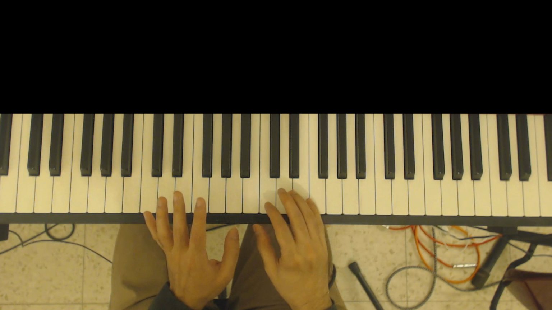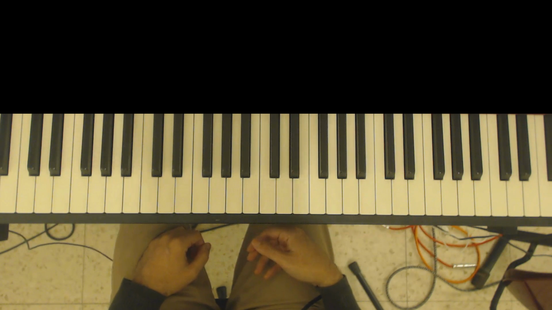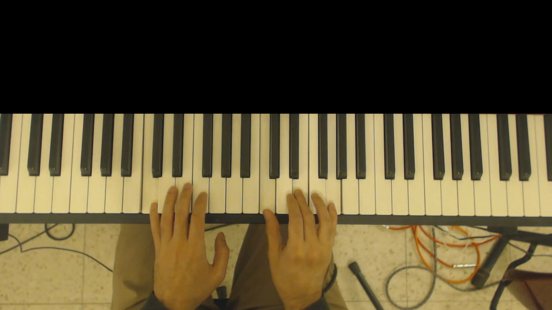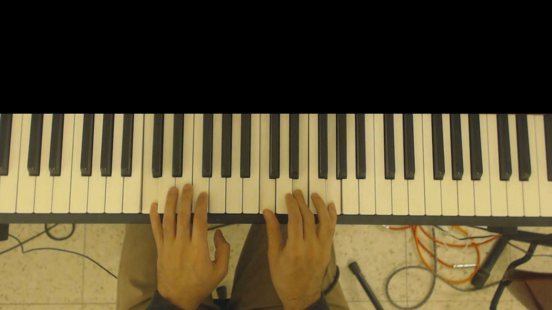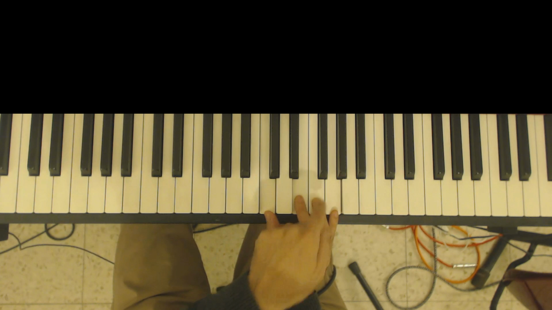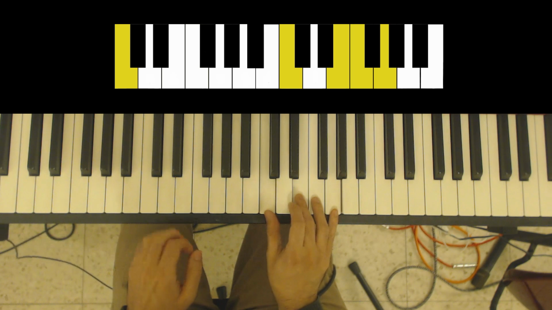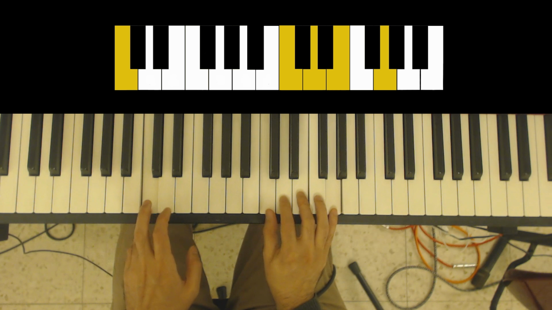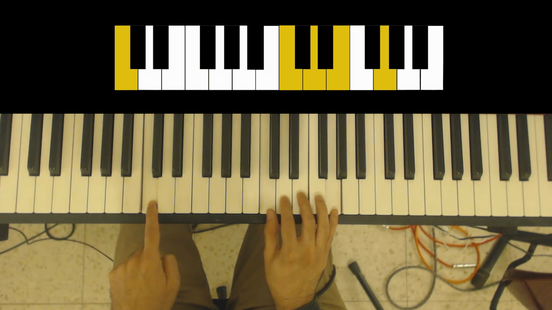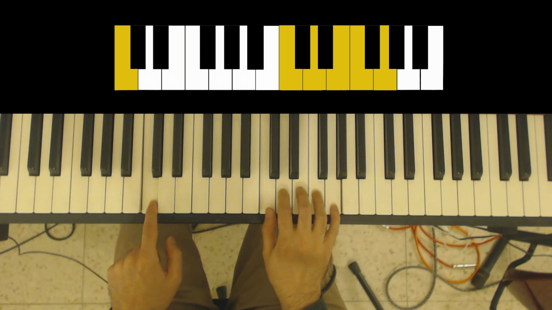So let me give you a few useful forms. I'm going to give them for C, and you're going to transpose them to all of the other keys. So let's start with the C major. Here's the C major chord, and the first cluster voicing is obtained by adding the 4th degree of the C major scale, which is F. The second voicing is this. Here I add the 2nd degree, which is a D. A third version is obtained by adding both.